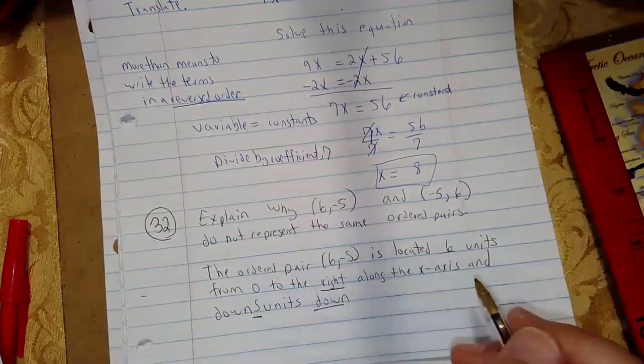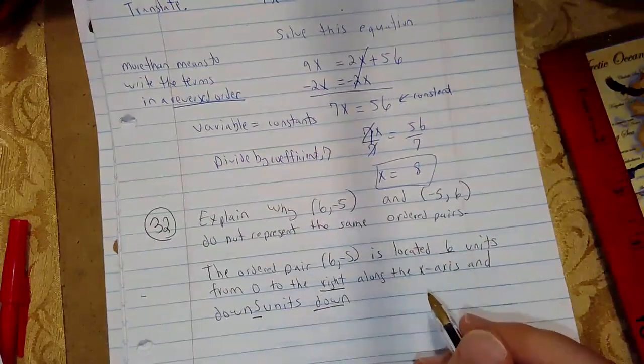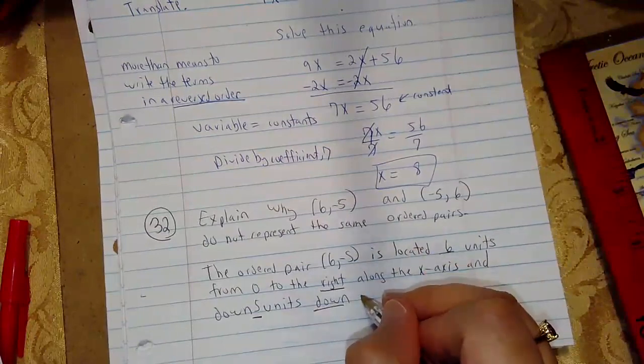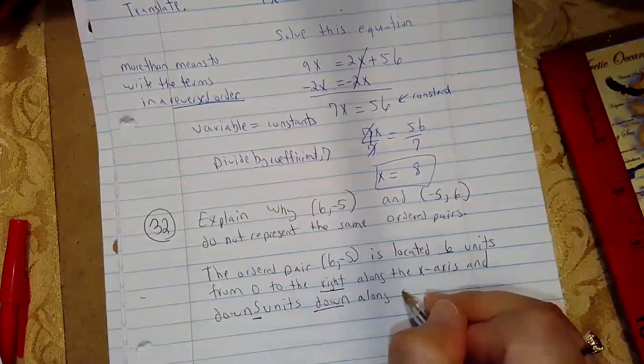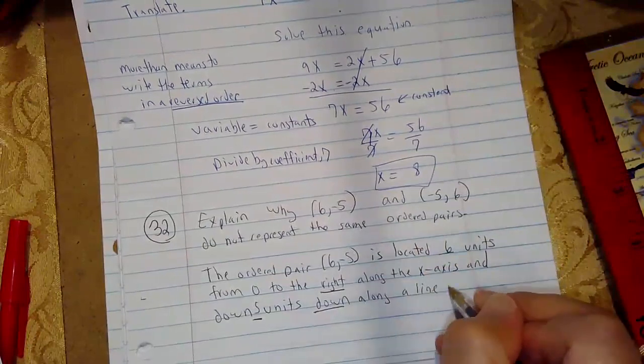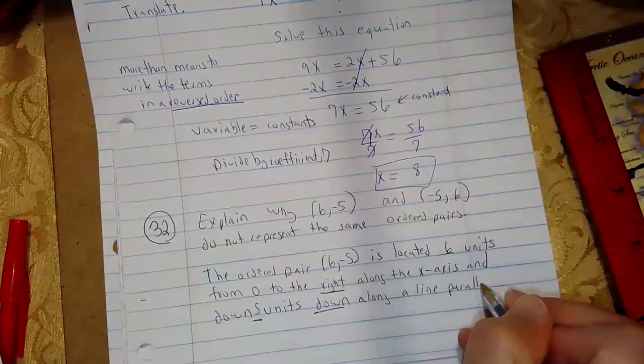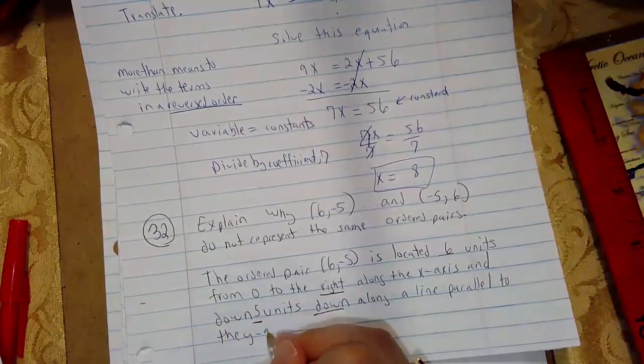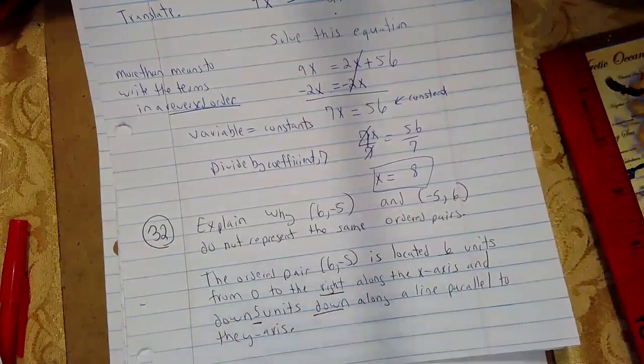So underline 6, underline right, underline 5, and underline down. So 5 units down along a line parallel to the y-axis. All right. Okay, and then it talks about the other point.